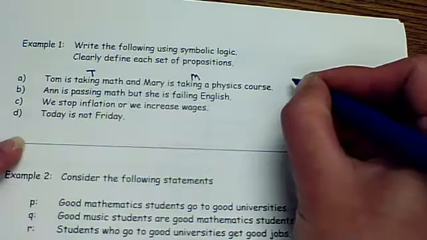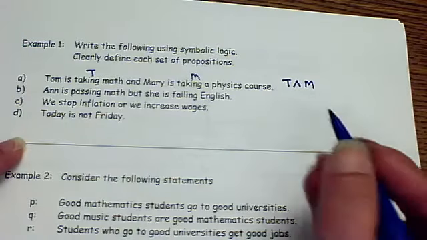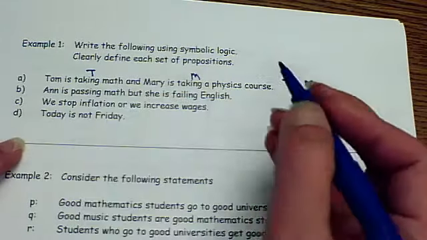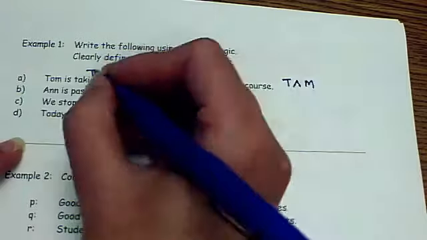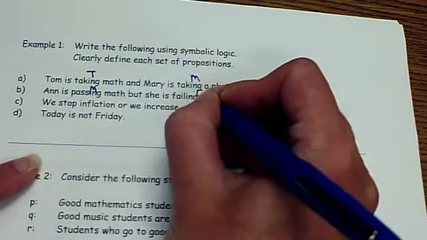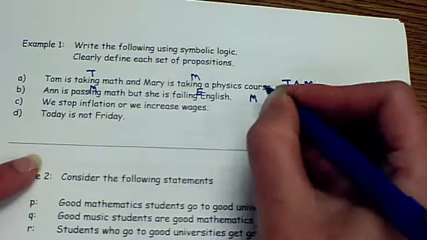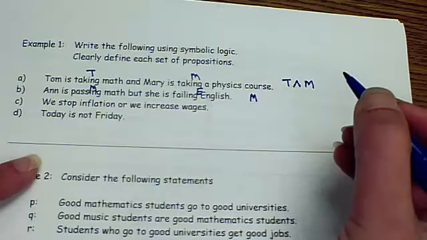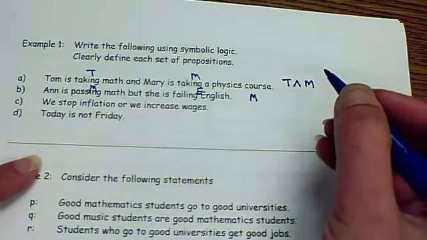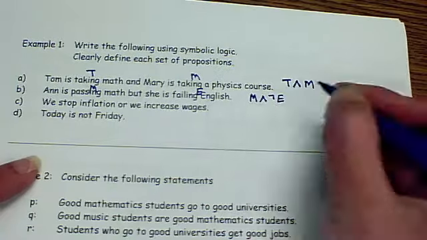This will be M. So this will be T and M. Anne is passing math, but she is failing English. So since it's both and, I'm going to call this M for math and E for English. So if she's passing math, but she's failing English, so that'd be M and not E.